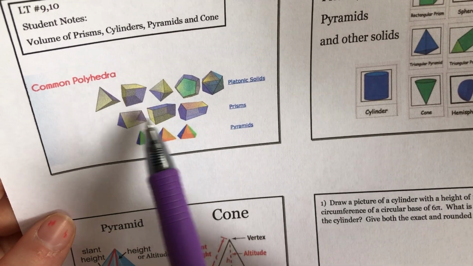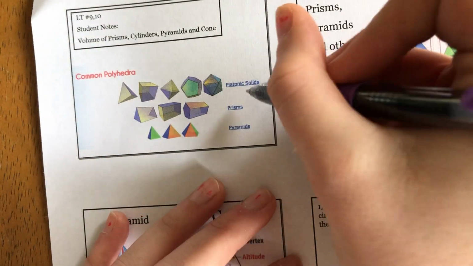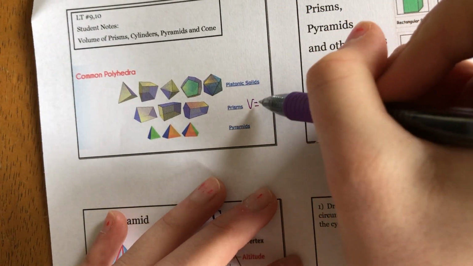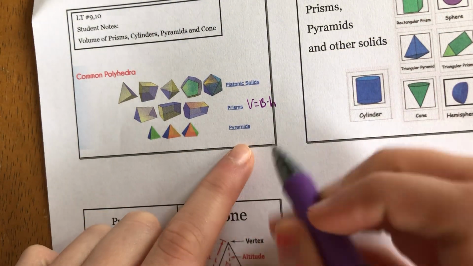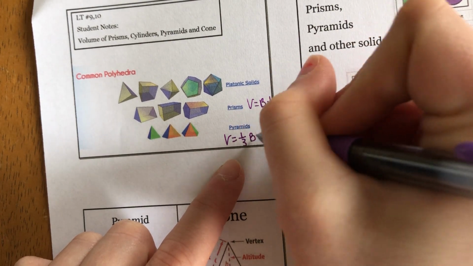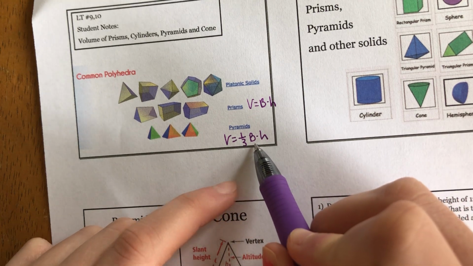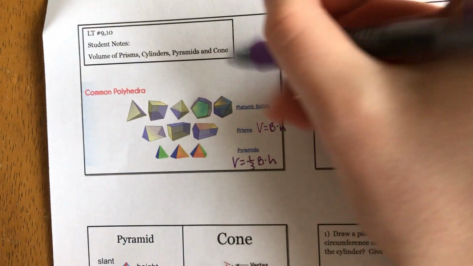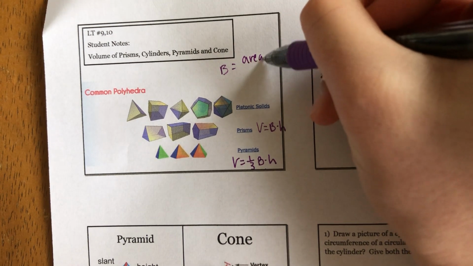What we can know about the volume formulas for these is prisms is just volume equals the area of the base times the height, okay? Where in pyramids, volume equals 1/3 area of base times the height. And notice how the area of the base, I am denoting that as a capital B. So we can write up here, capital B equals area of base.